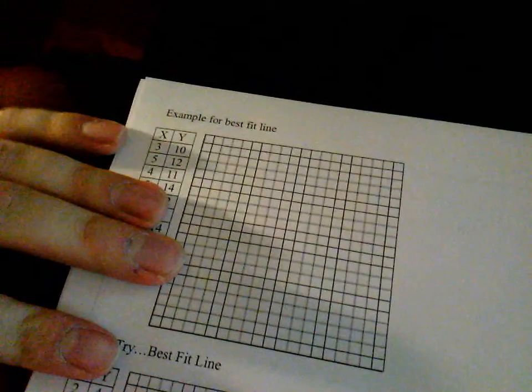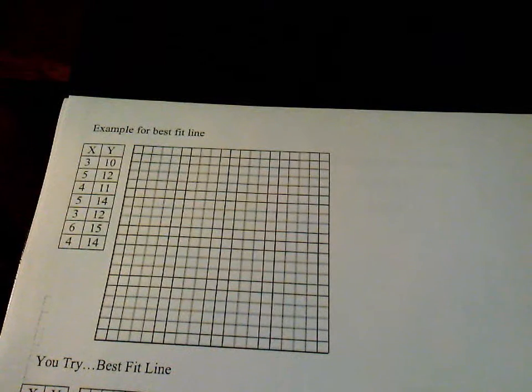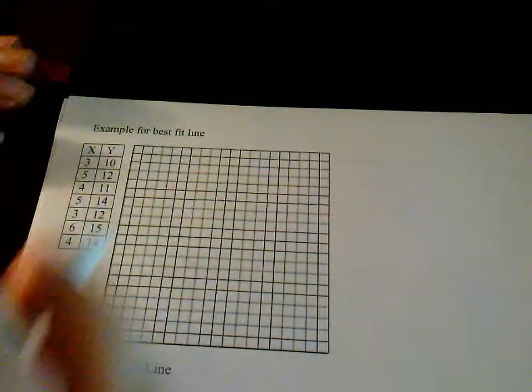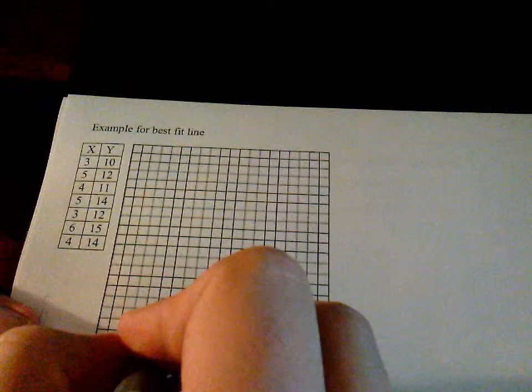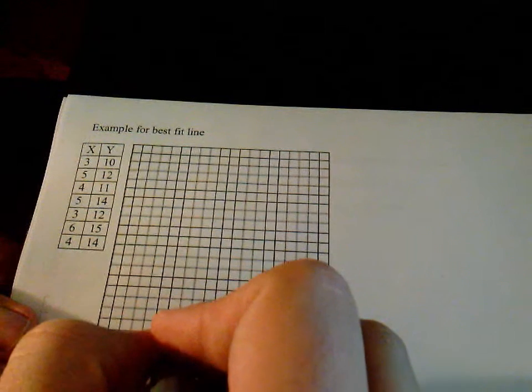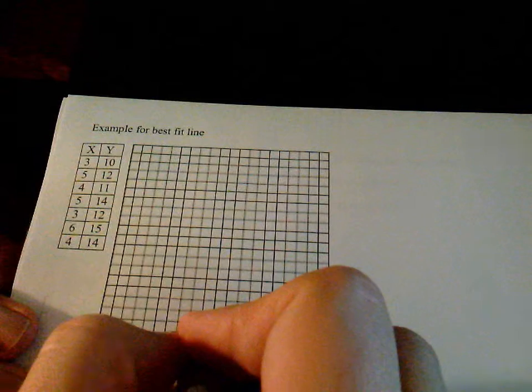Now, line of best fit. You guys will have this all labeled here, but for right now I don't have it labeled, so I'm going to label it for you. So I'm going to put 1, 3, 5, 7, 9, 11, so on and so forth.